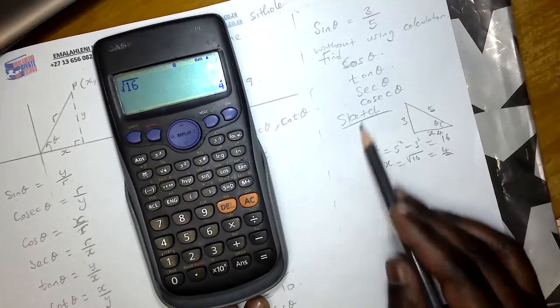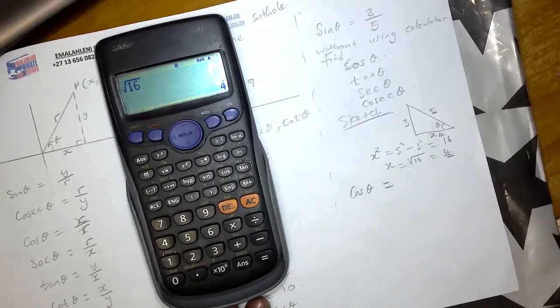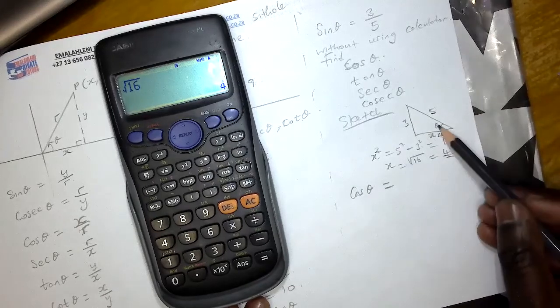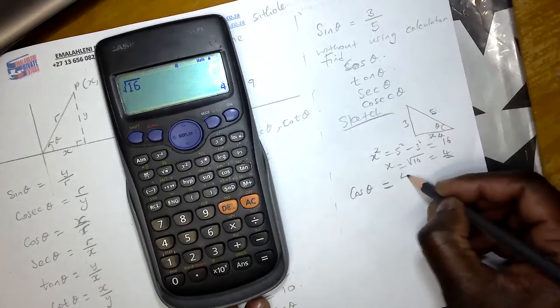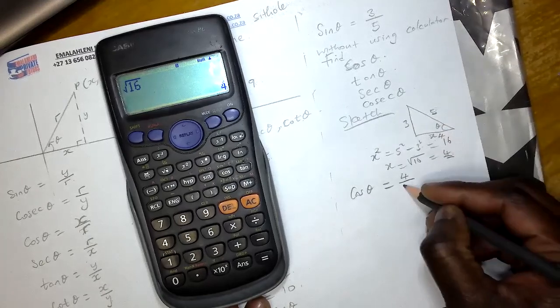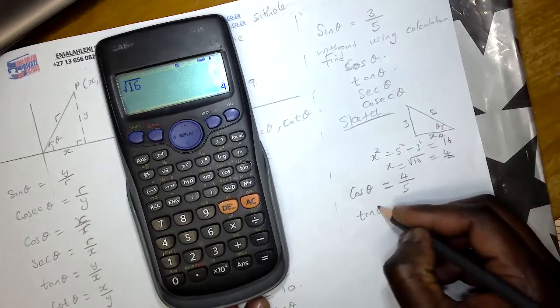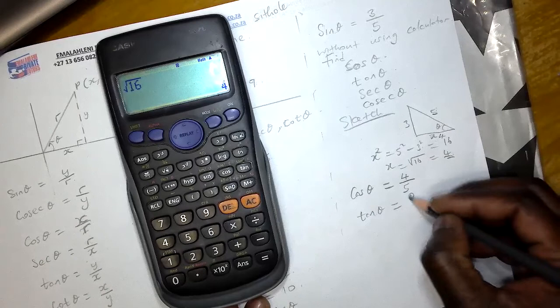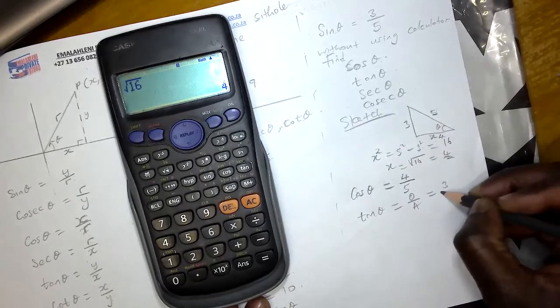And now what are you going to do to find cos theta? You're not just taking it from the table now. Cos theta is equal to adjacent over hypotenuse, which is equal to 4 over 5. Now, tan theta is equal to opposite over adjacent, which is 3 over 4.